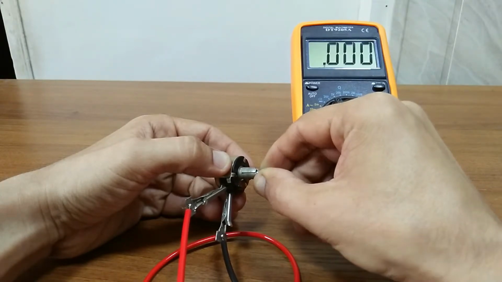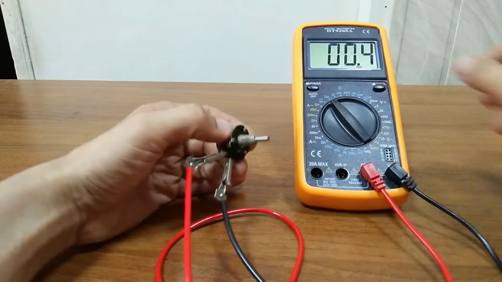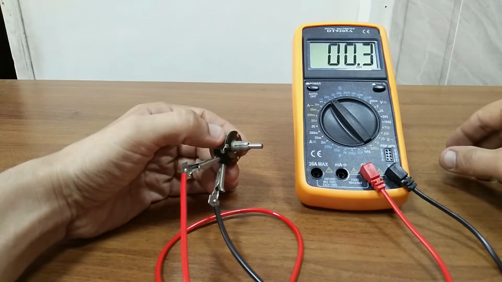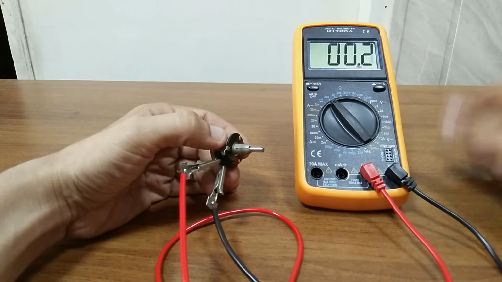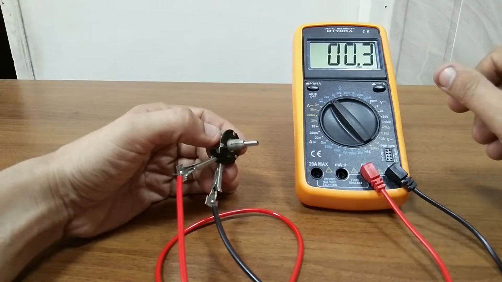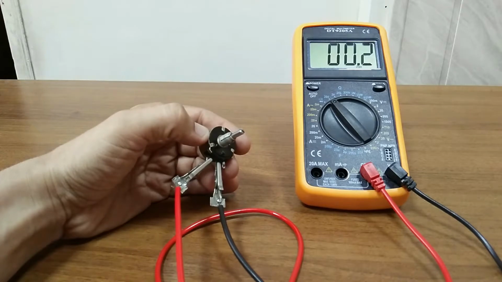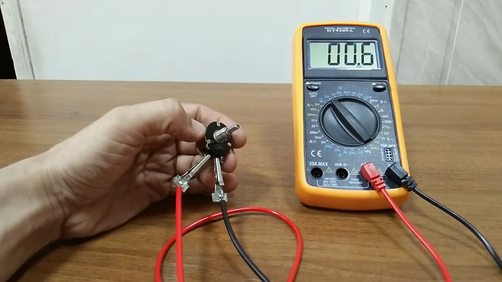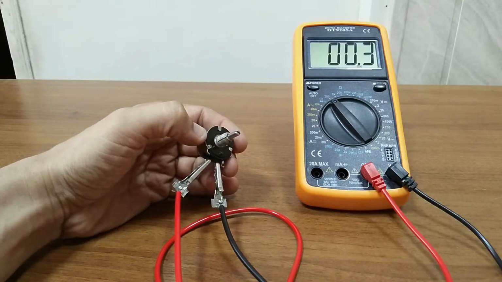It's good, it's so thick. And the minimum resistance is 0.3, which is the resistance of copper wire. Okay, so we already know that it works, and now we will put it inside our system.